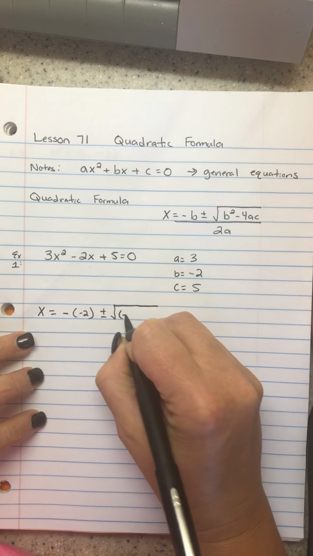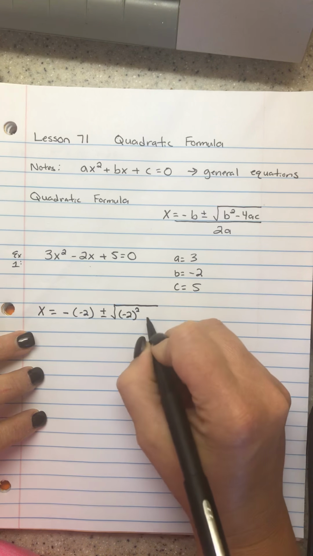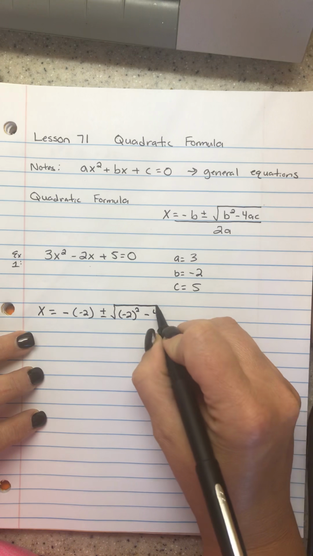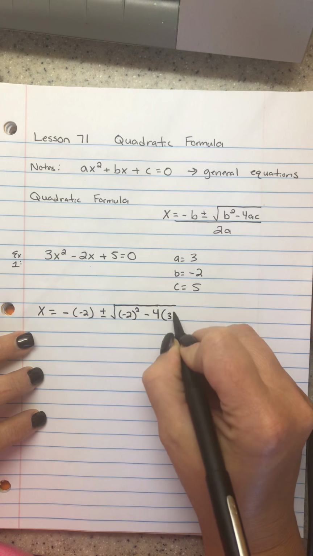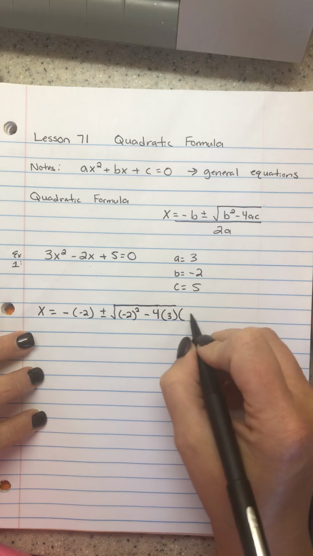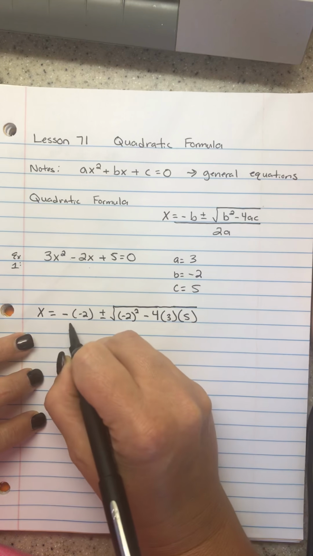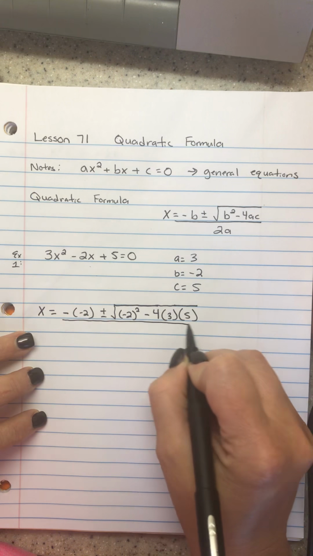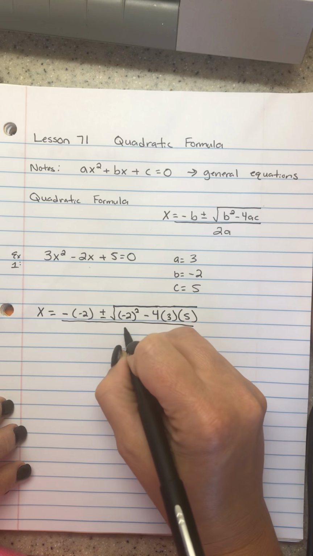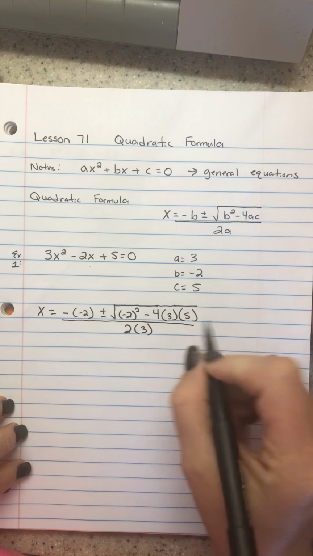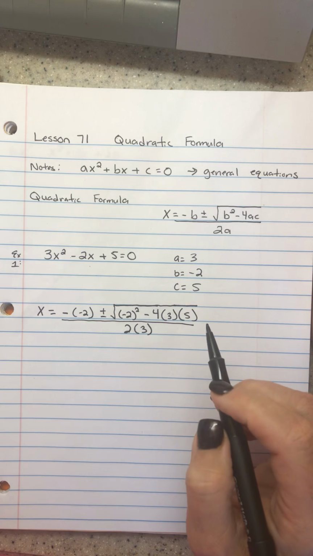Then b squared, so we've got -2, we're going to square that. Then we have 4, for a we have 3, for c we've got 5, and all of that is going to be over 2, and then we're going to plug in 3 for a on that one.